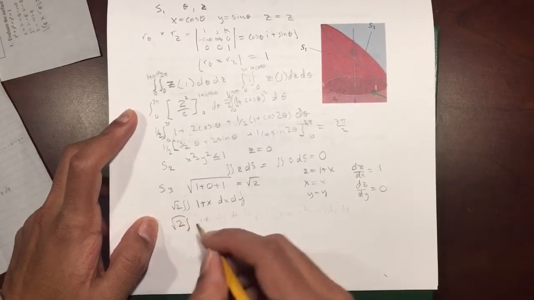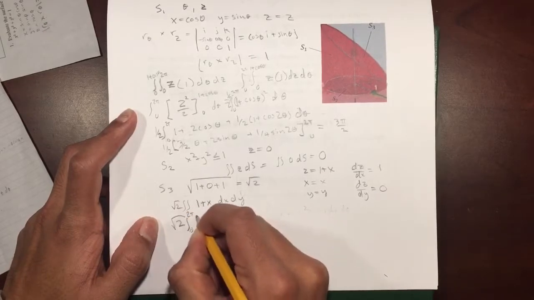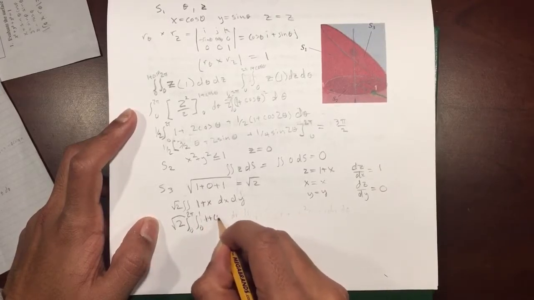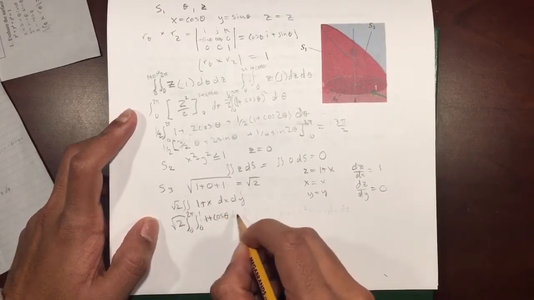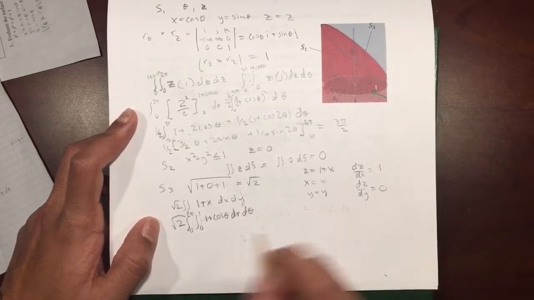Root 2, and then our bounds are going to be 2 pi, 0, and 1, 0, and then we're going to make this 1 plus cosine theta dr d theta.